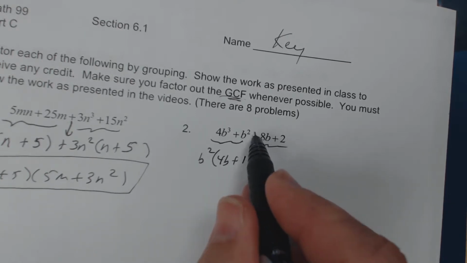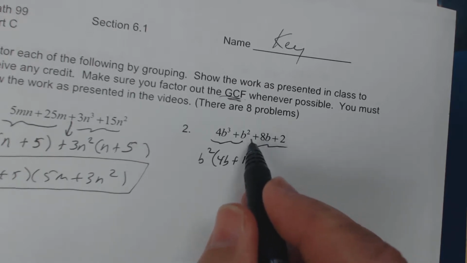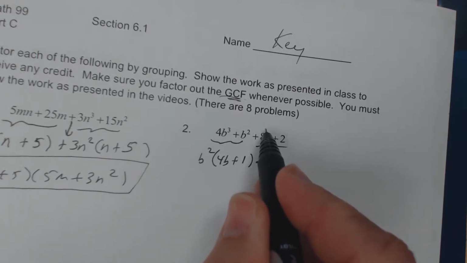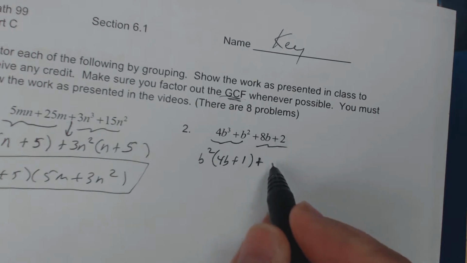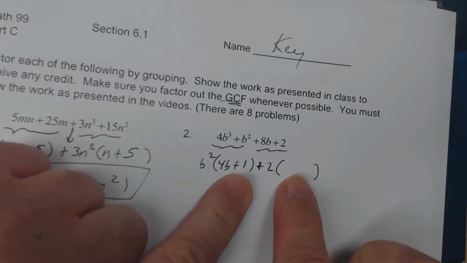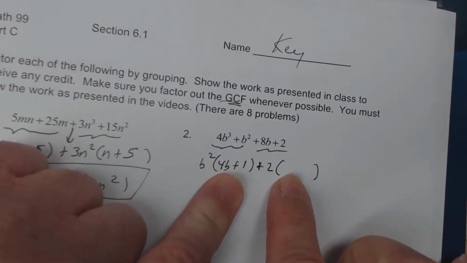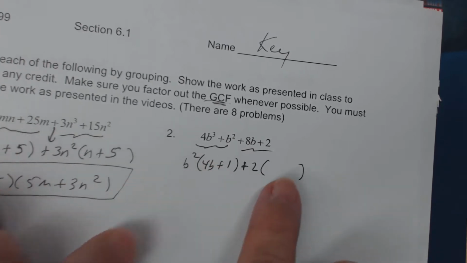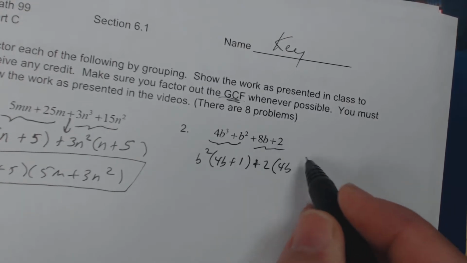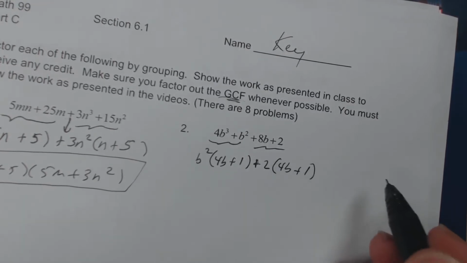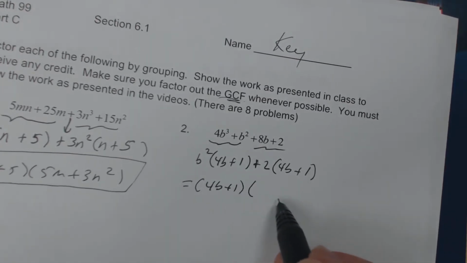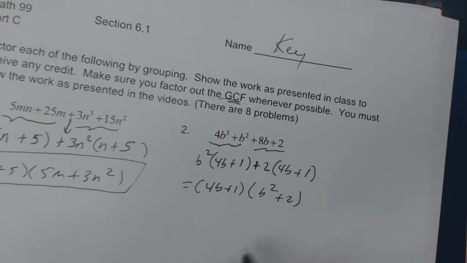All right, from the second group, again, remember, always factor out this middle operation. So I'm going to factor out a positive GCF from this group. The GCF is 2, so I'm going to factor out a 2. And again, hopefully these 2 factors from this group and this group will be the same, and then I can factor it out from both groups. So 2 times 4b is 8b plus 2 times 1 is 2. From here, I can factor out a 4b plus 1, and I'm left with b squared plus 2.